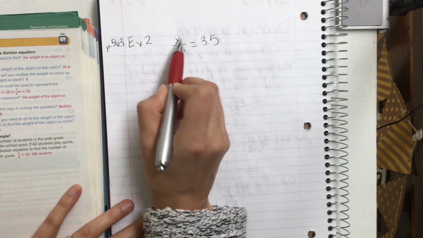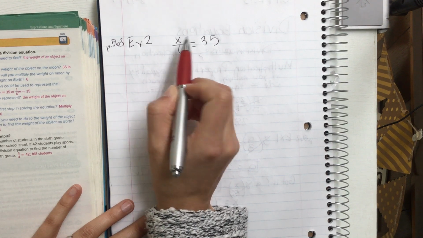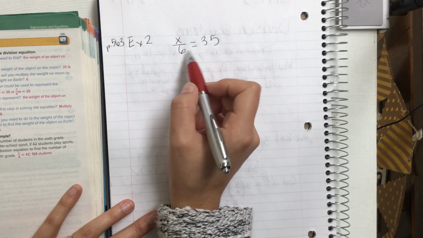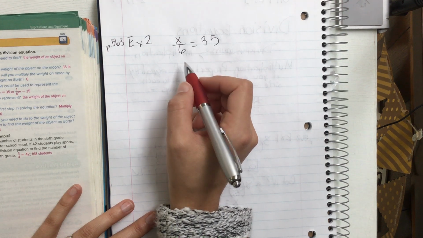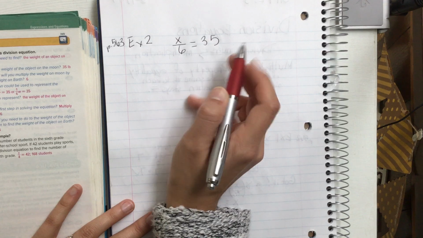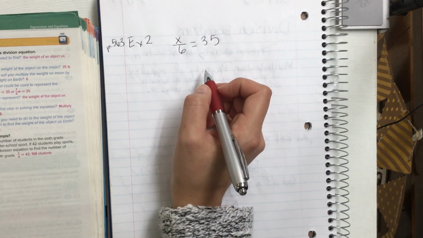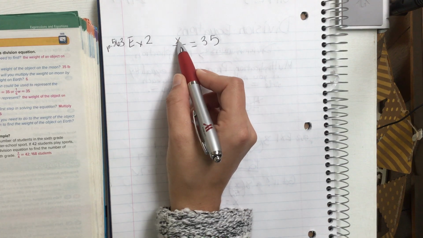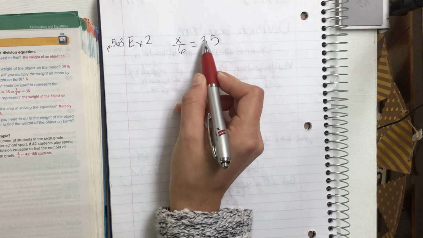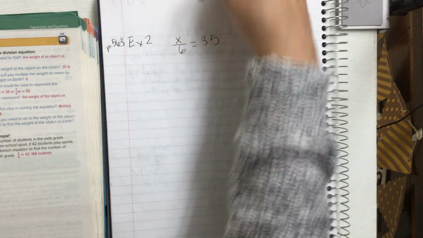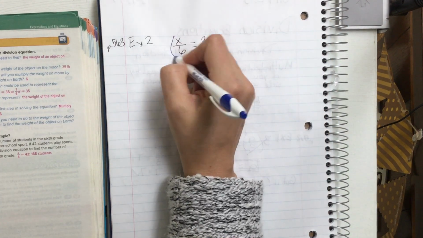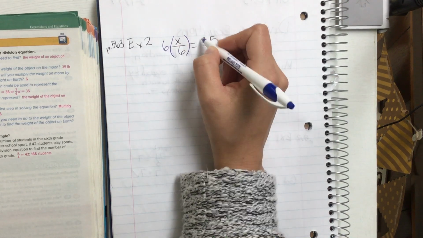The moon weight divided by 6. Or the Earth's weight divided by 6 is the moon's weight. Right? The Earth's weight divided by 6 equals the moon. So how do I solve this? I'm going to do exactly what I was doing before.